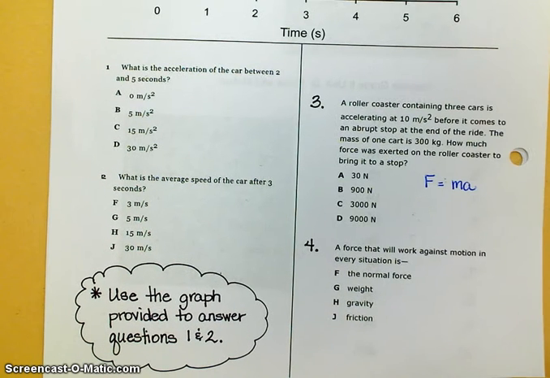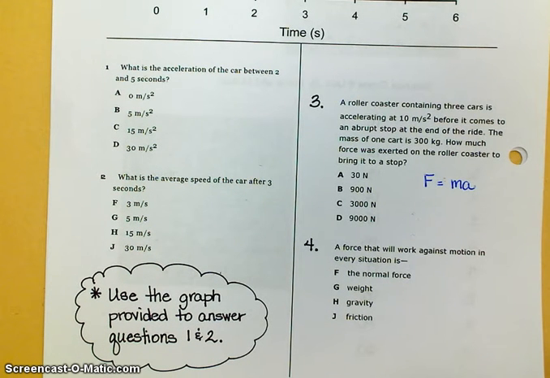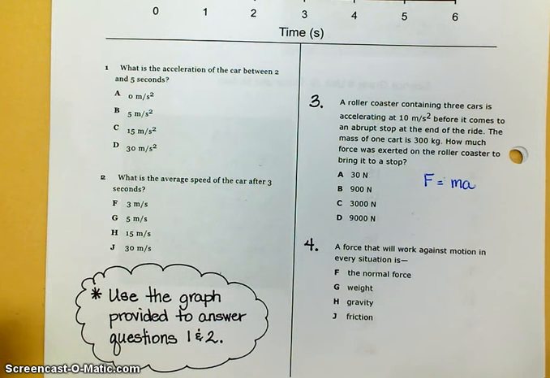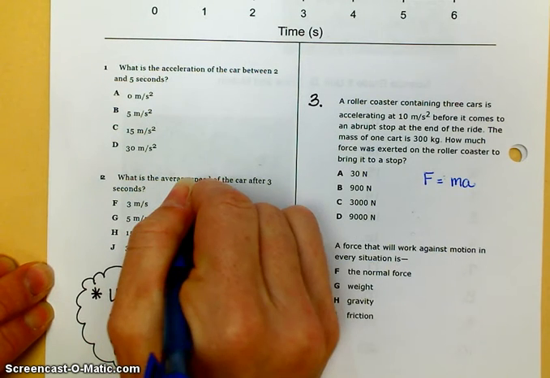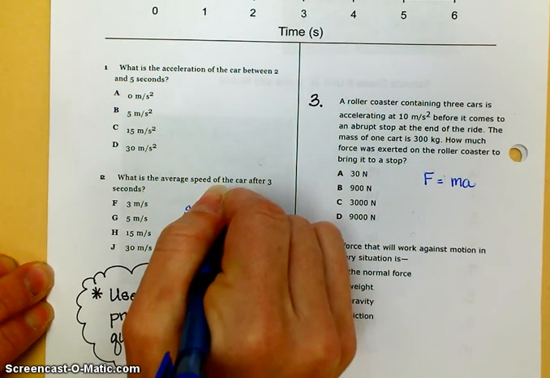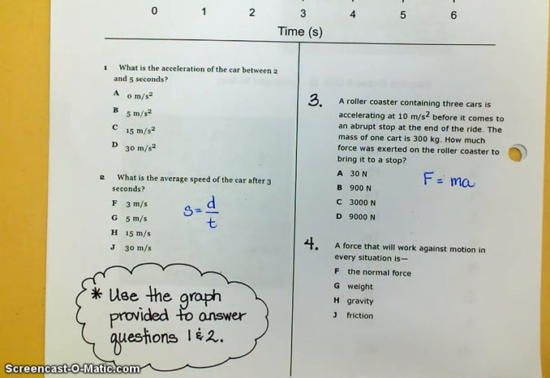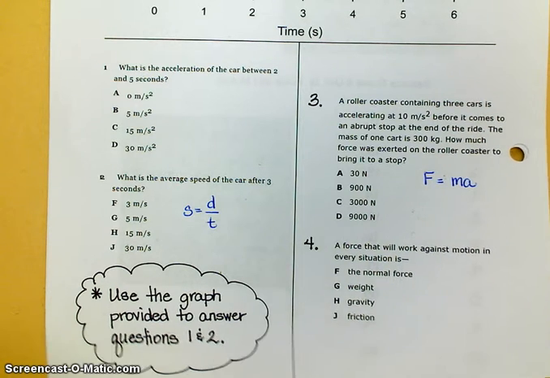All right, so real quickly, number 1, the acceleration of the car was 0 because the line is straight and it's going the same speed the whole time. Number 2, the average speed of the car, speed, remember, was distance divided by time. The total distance covered in those 3 seconds was 15 meters divided by 3. 15 divided by 3 gives you answer G, 5. Number 3, 900 kilograms times 10 gives you 9,000 newtons. And number 4, the answer was friction.